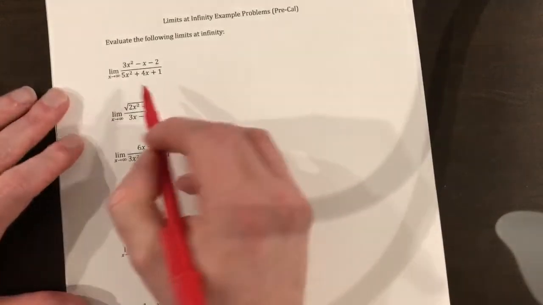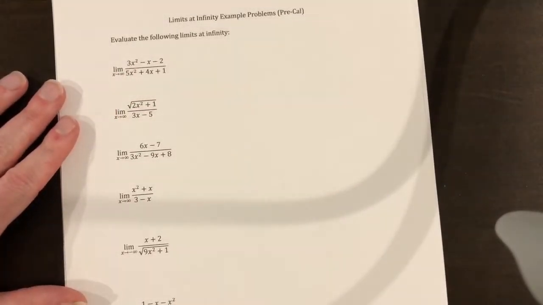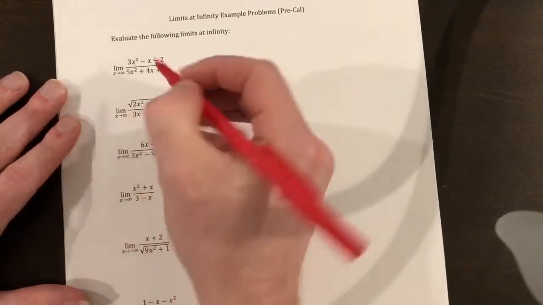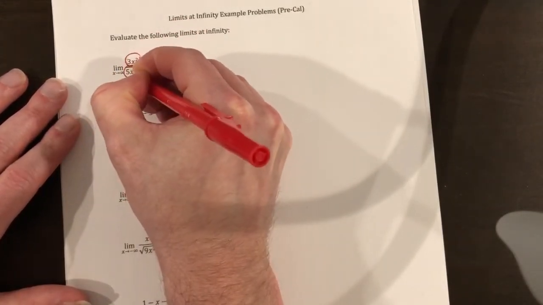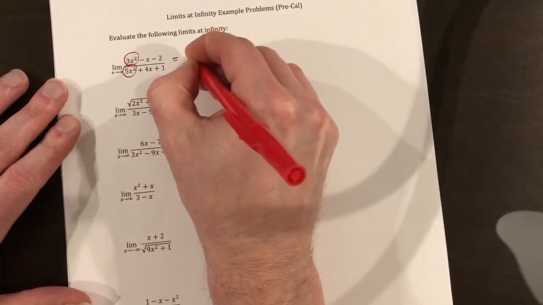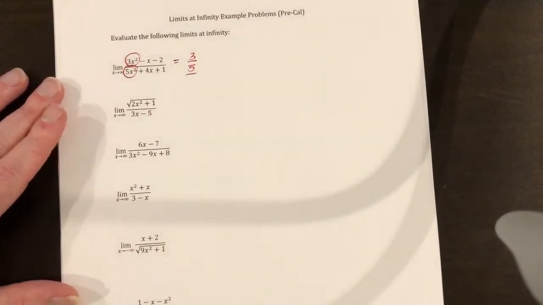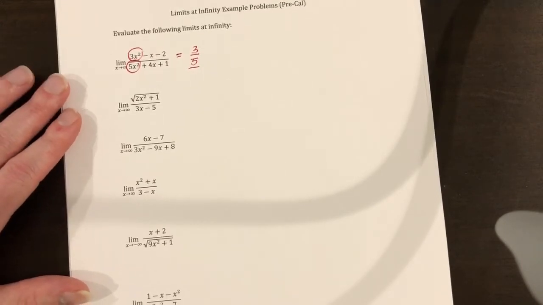Okay, so the limit as x goes to infinity. Now you only use these rules whenever you're at limits at infinity. Okay, so I'm going to circle the highest power on top, 3x squared. Highest power on bottom is 5x squared. They're the same power, so we divide the leading coefficients, so you get 3/5. Nothing more to it.